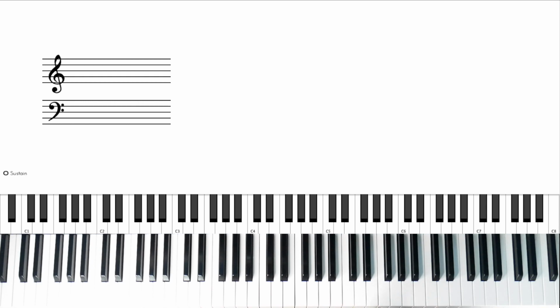So practice that and learn the formula in every key. I'll show you right now and I'll play the major scale in every key so you can hear it and you can see it. It'll also be on the screen so you can stop and look.